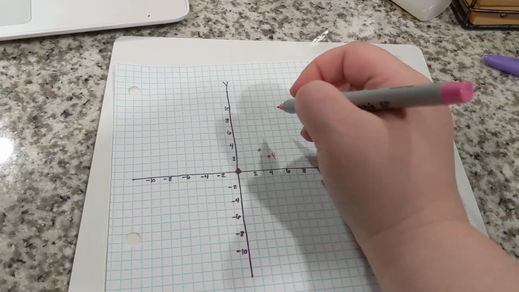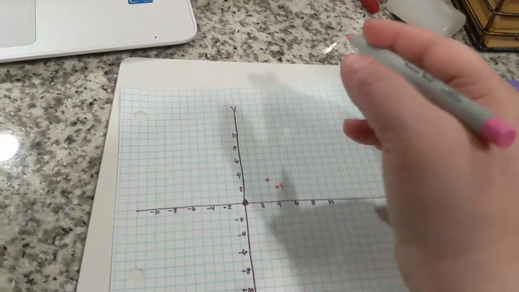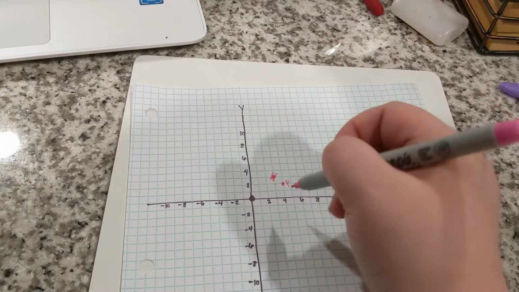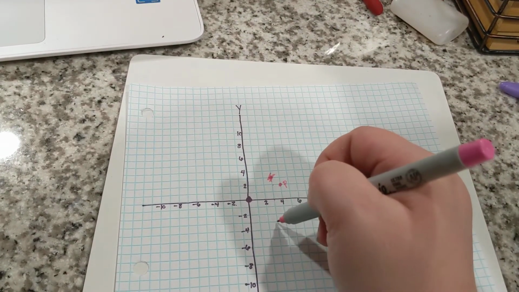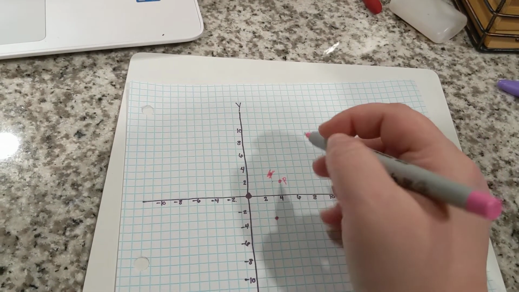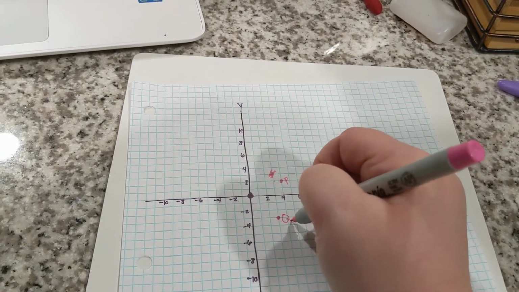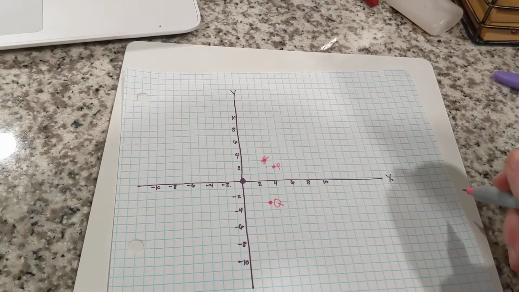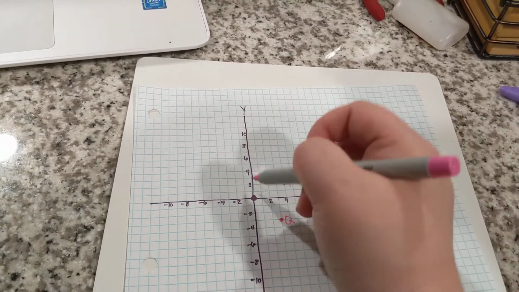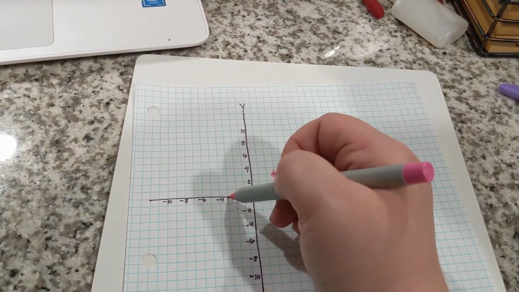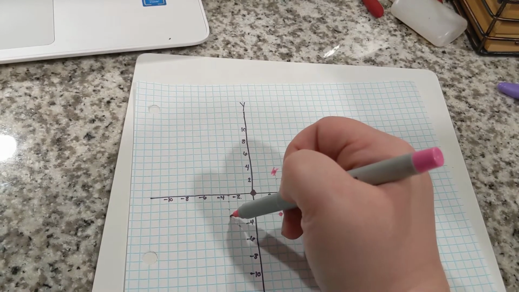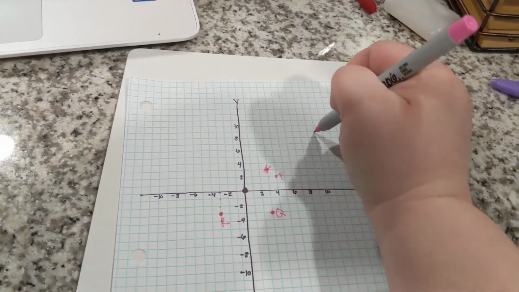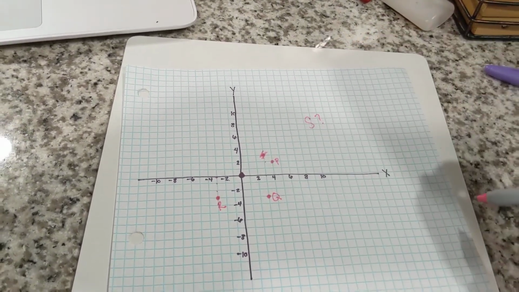Is that Q? Did I not graph? Oh my gosh, I did not graph that right. Sorry. Positive 3, negative 3. See? Easy mistake. Okay. PQR. So I now have negative 3, negative 3. 1, 2, 3. And this is R. But our job is to find out what S is.